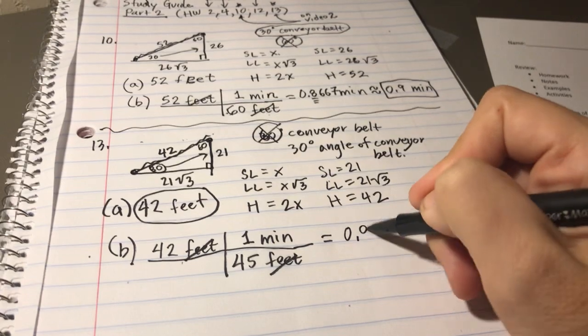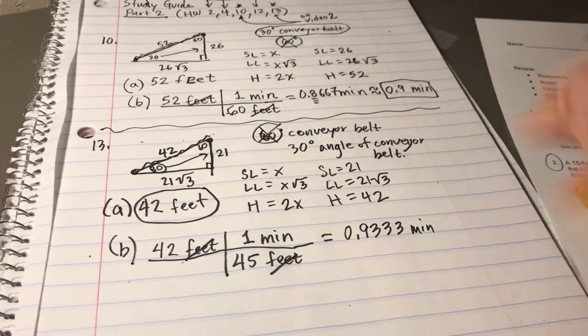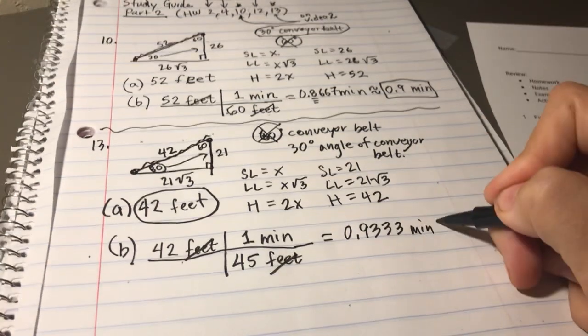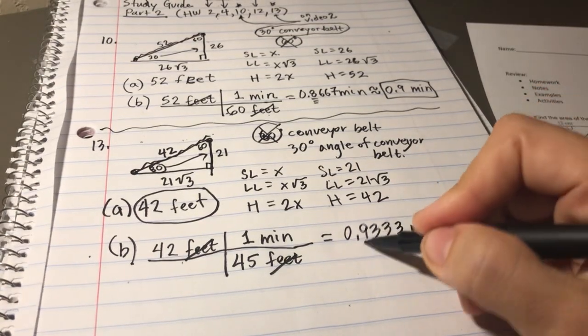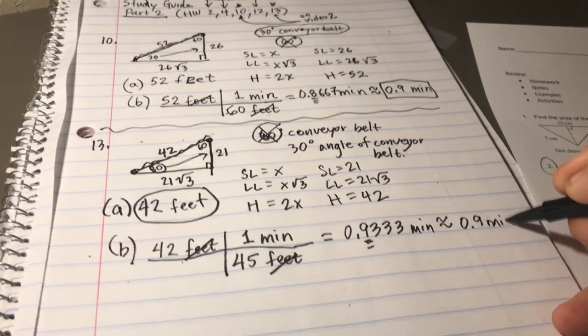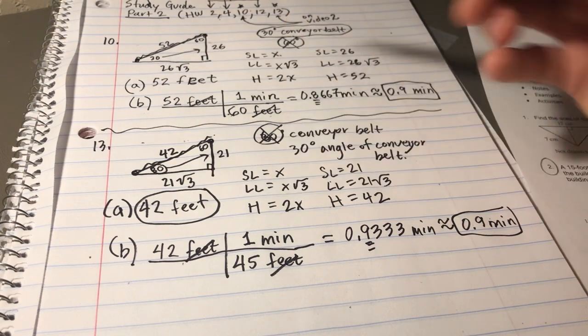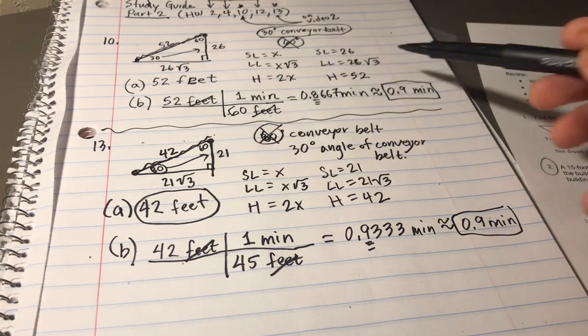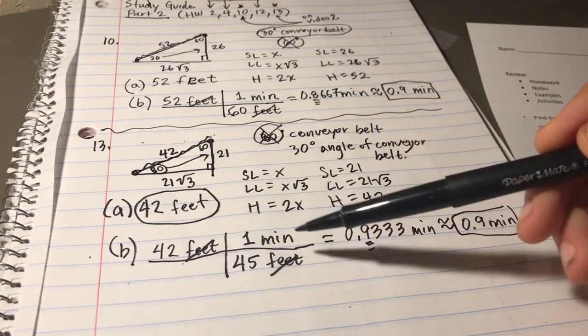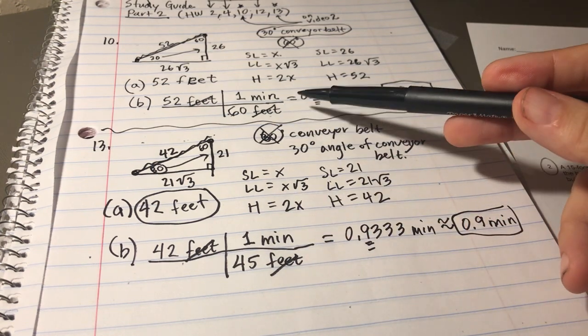I get 0.9333 minutes. Now they said I can round it to the nearest tenth of a minute, and that's the tenths place. So that's interesting. I got this very different question as far as different numbers here, but I got the same answer. This one travels a lot more feet per minute.